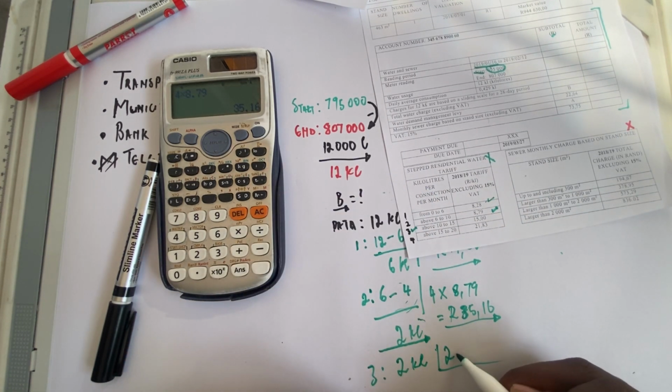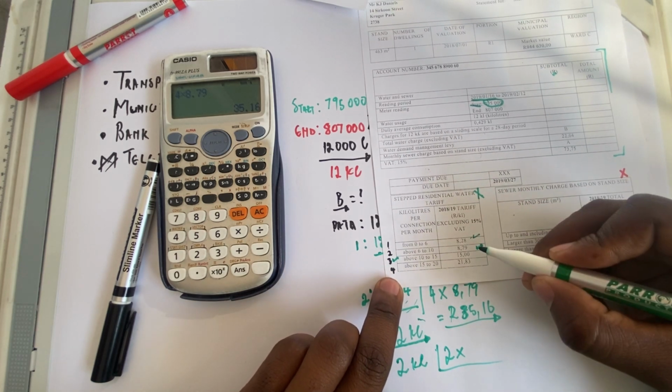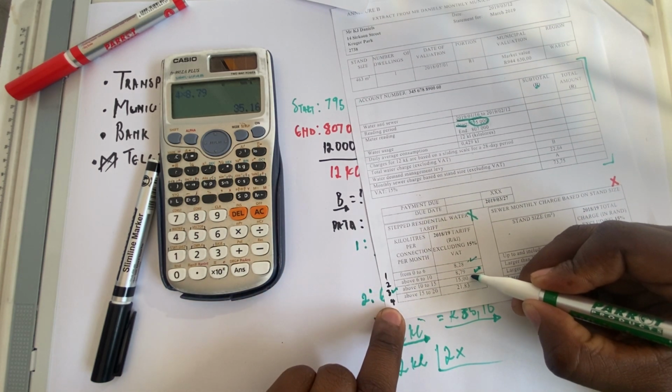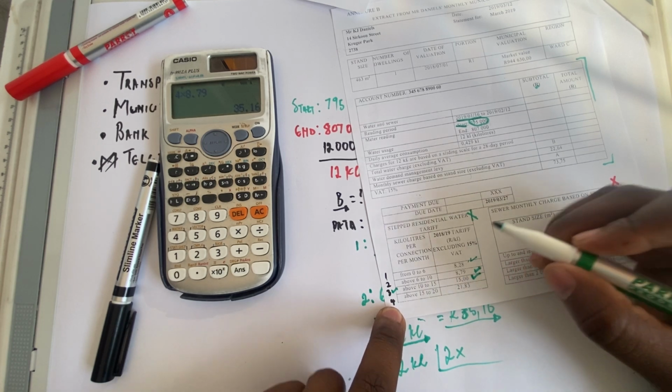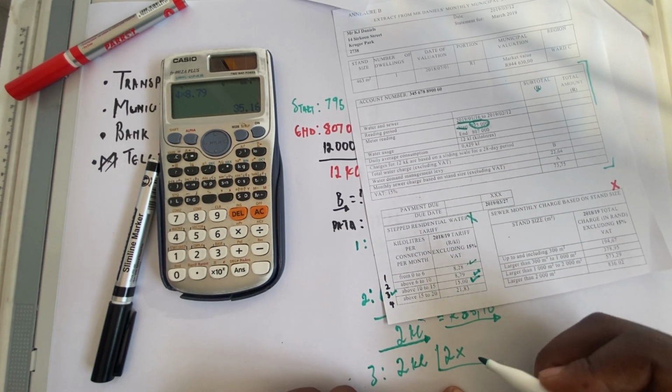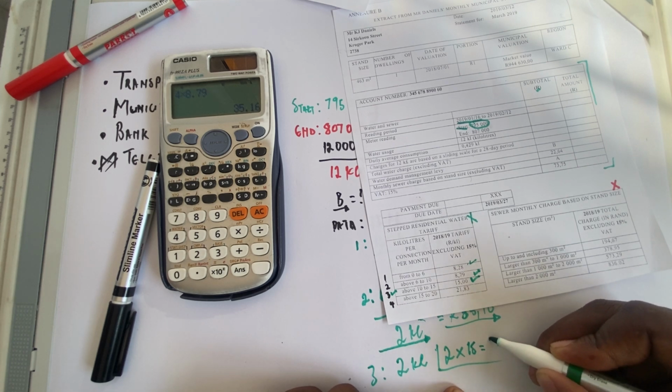So I'm going to say 2 multiplied by what is charged there. At this part, they are charging 15 rand per kiloliter. So 2 by 15 will give me 30 rands.